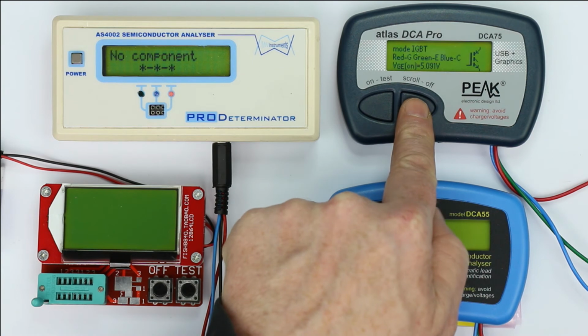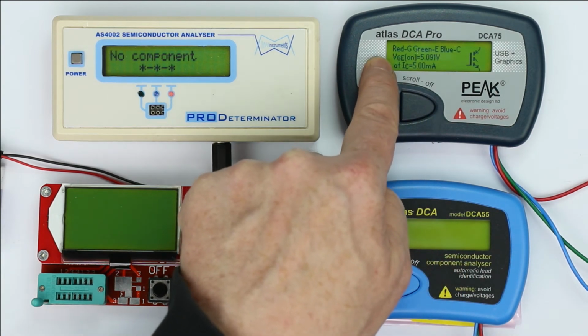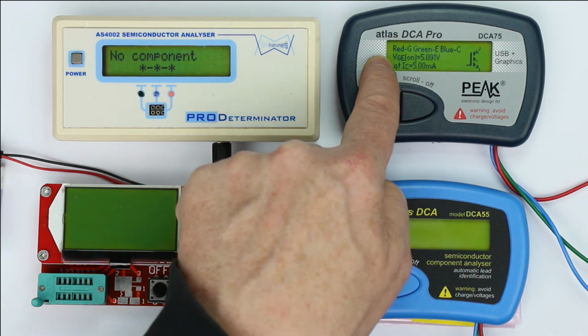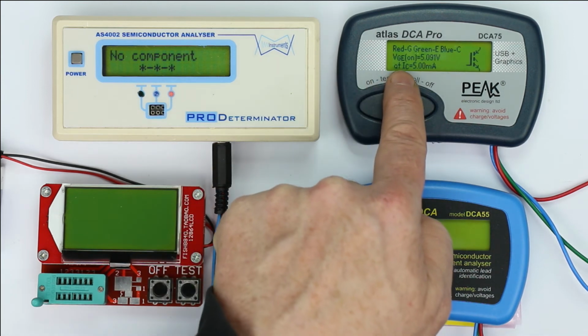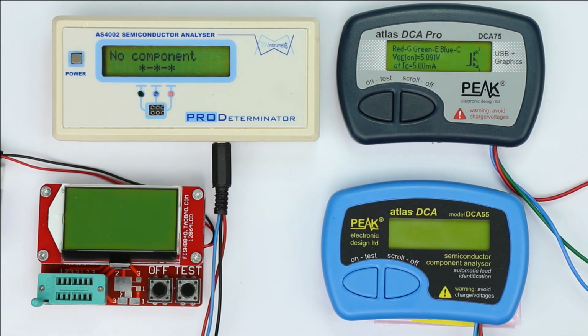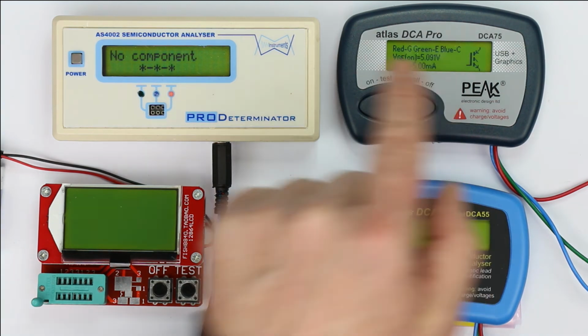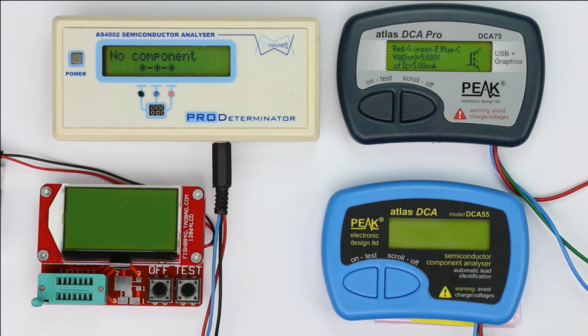Let's see if we get some values. Yeah, it even measures some values. Here we have a VGE on, that is the voltage from gate to emitter, not from gate to source, where it turns on. That is 5.091 volts.